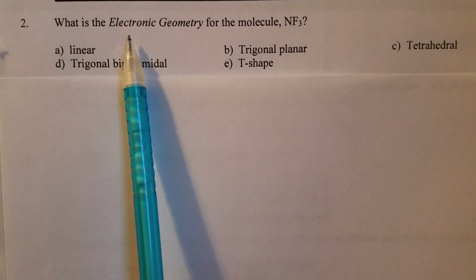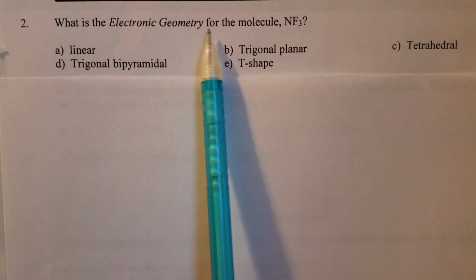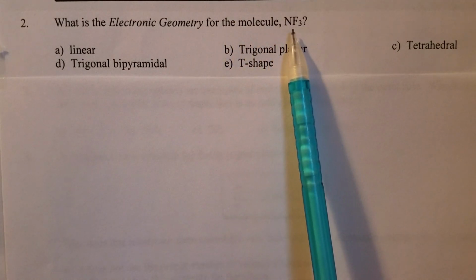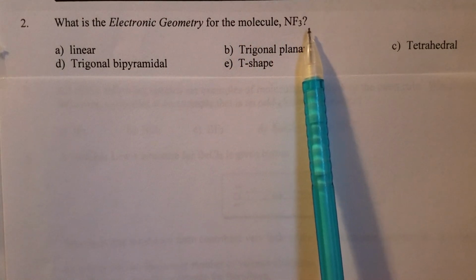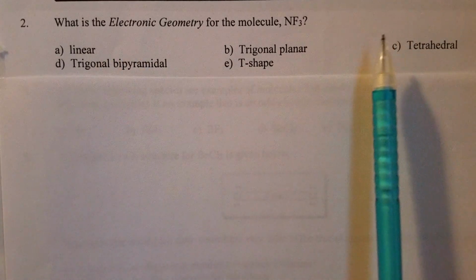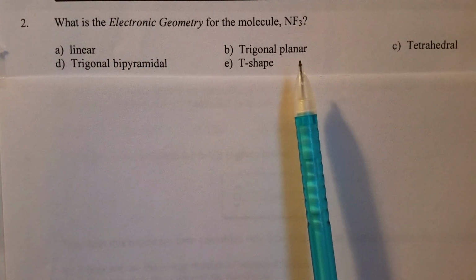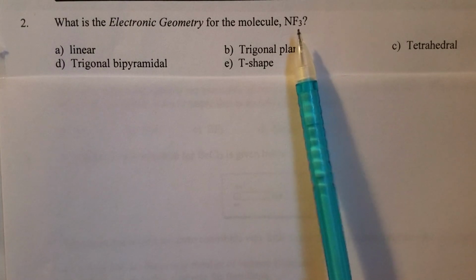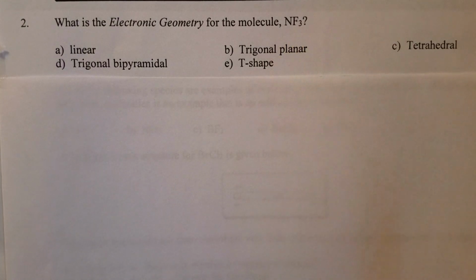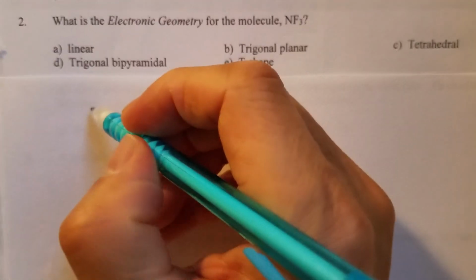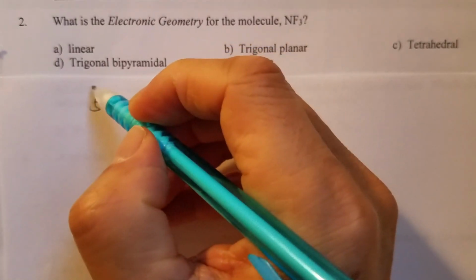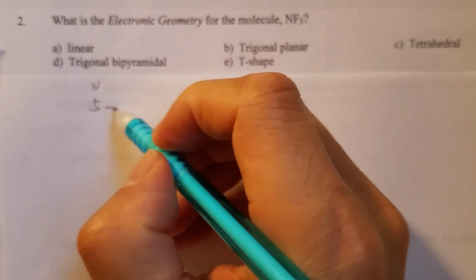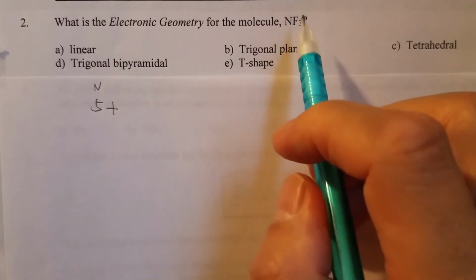What is the electronic geometry for the molecule nitrogen trifluoride? We have those 5 different choices. Okay, first we need to find out the total number of valence electrons in this molecule. Nitrogen is in group 5A, so it should have 5 valence electrons.